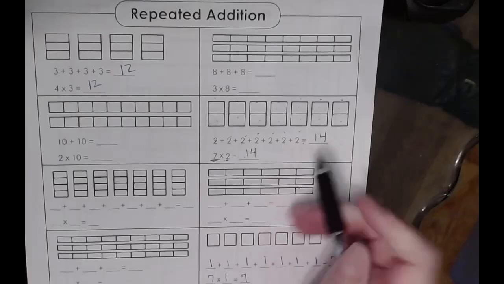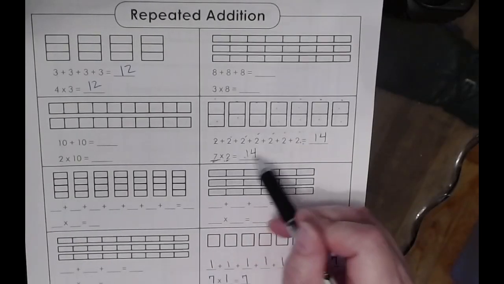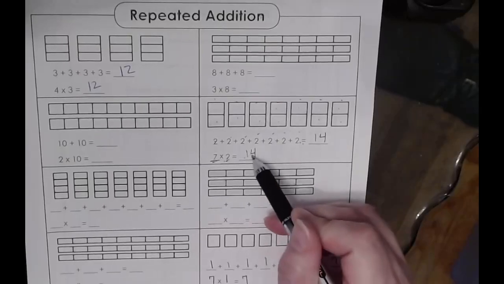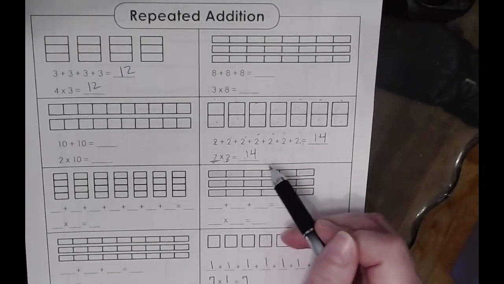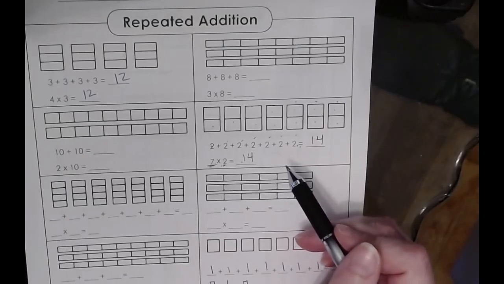Students should know that both repeated addition and the multiplication fact is going to be the same. If they are getting 2 different answers, that is incorrect, and they need to go back and double check.